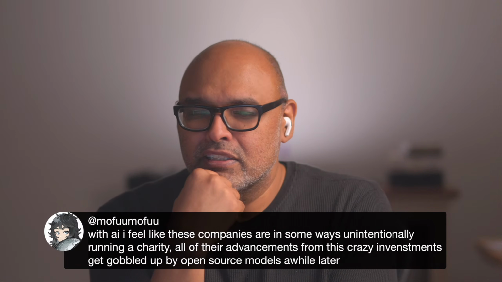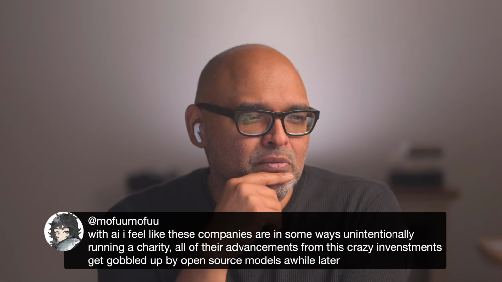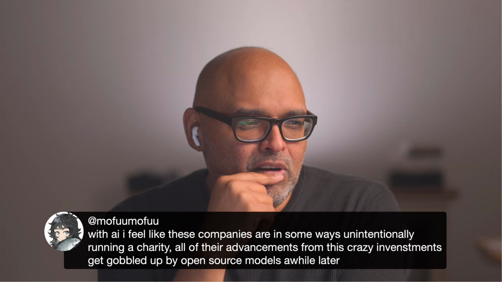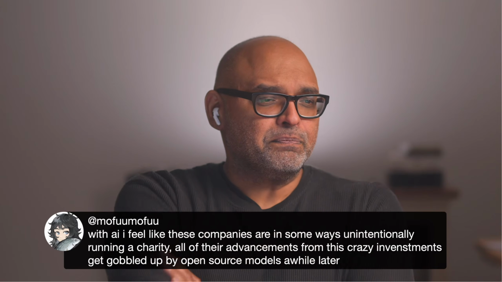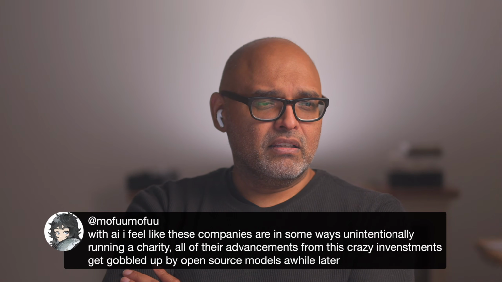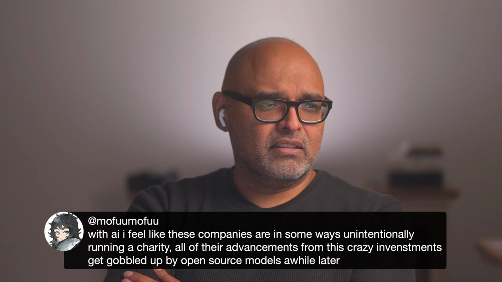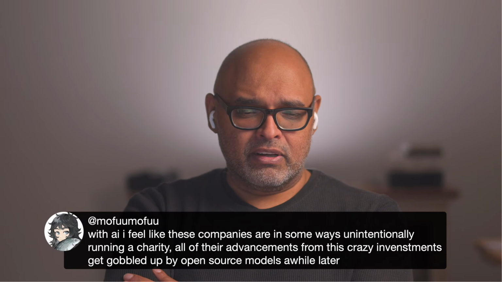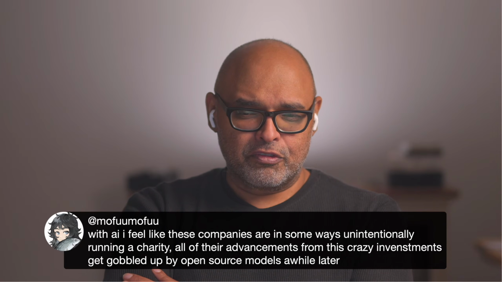With AI, I feel like these companies are in some ways unintentionally running a charity. All of their advancements from these crazy investments are getting gobbled up by open source models a while. Yeah, well, there you go. That's a fascinating, that's a really good point, right? We're already seeing the latest model by Z. It's a Chinese company. They made some other model.